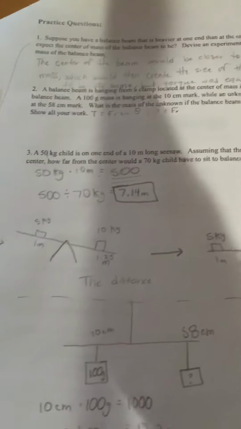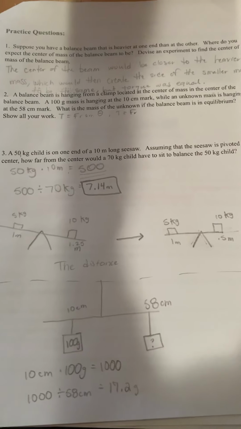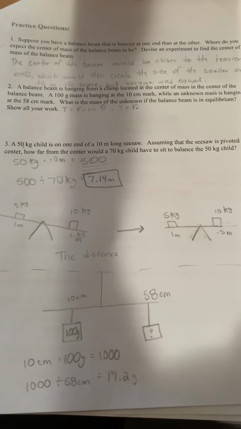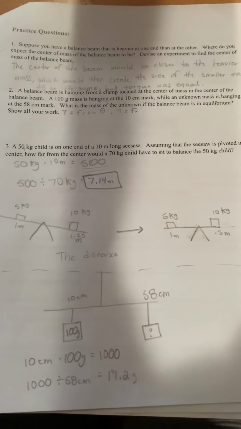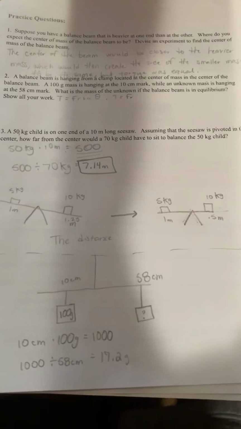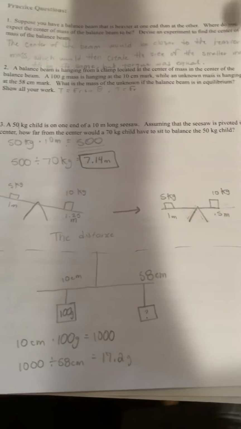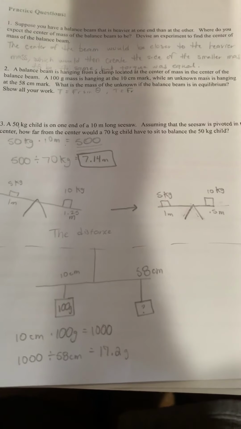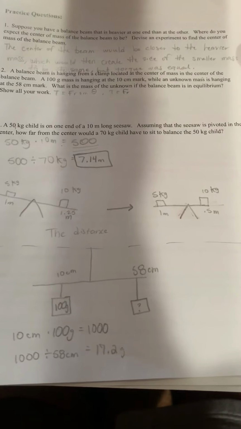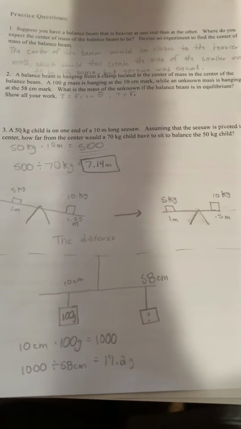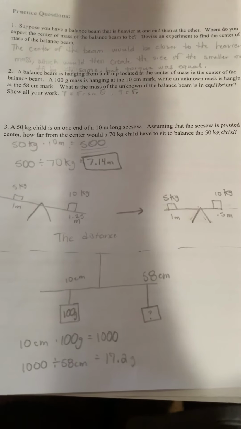And then going to these practice problems, it says suppose you have a balance beam that is heavier at one end than the other. Where do you expect the center of mass on the balance to be? And then it says devise an experiment to find the center. So to conclude, all I did was use knowledge of torque to figure this out. The center of the beam would be closer to the heavier mass, so that the torque on both sides would be equal, being that the distance would be greater on the side with the smaller mass.